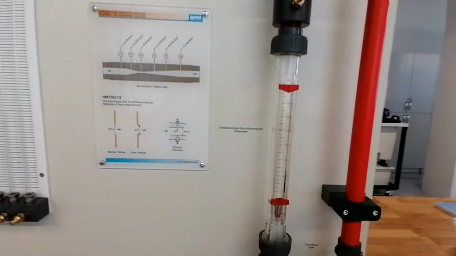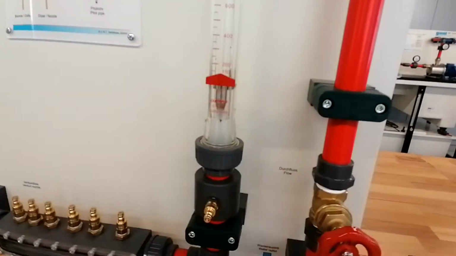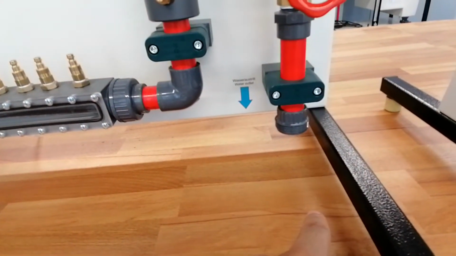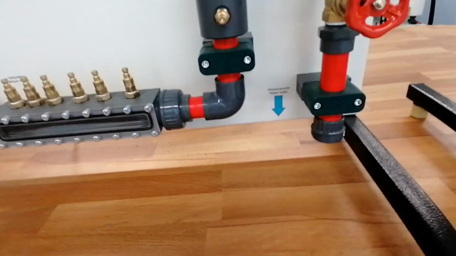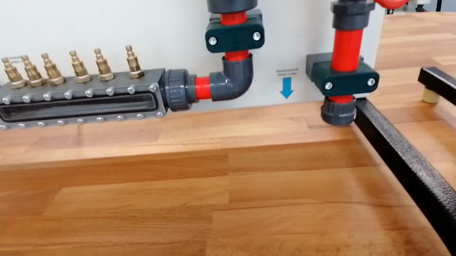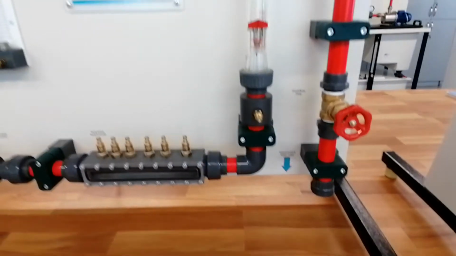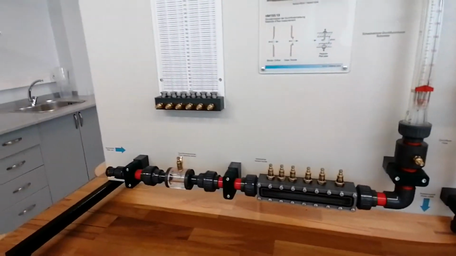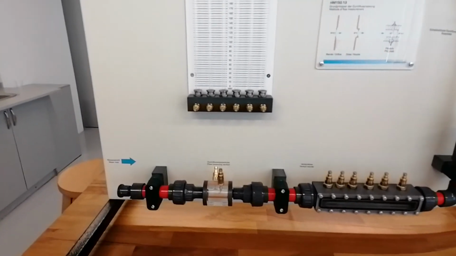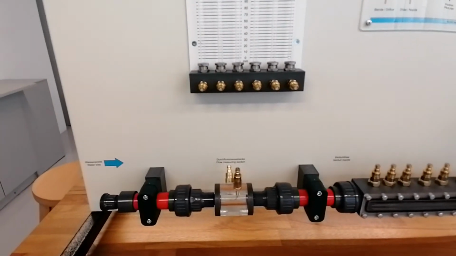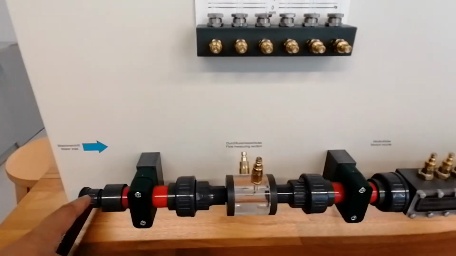Flow is coming from this section to here, and from this to the hydraulic bench tank. So we can also measure discharge by using the hydraulic bench. By using this device, we will measure the flow rate in the system.